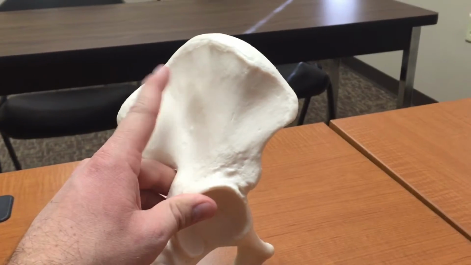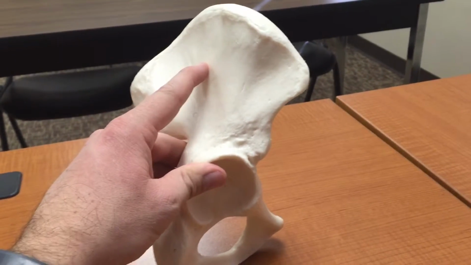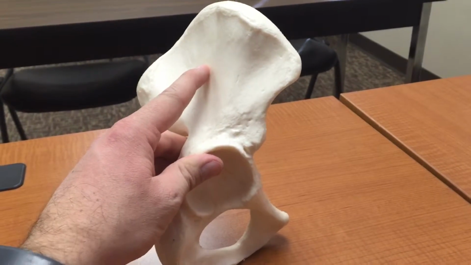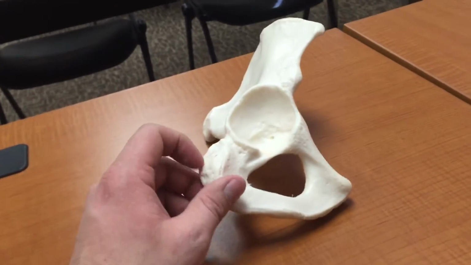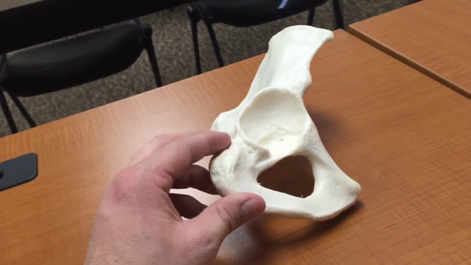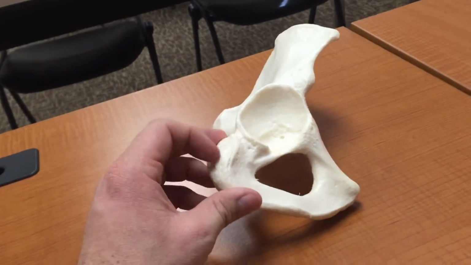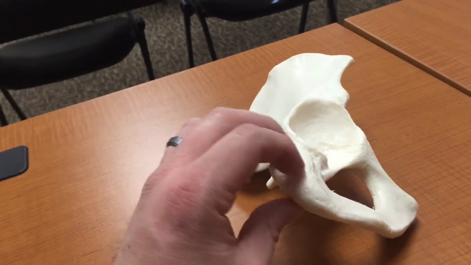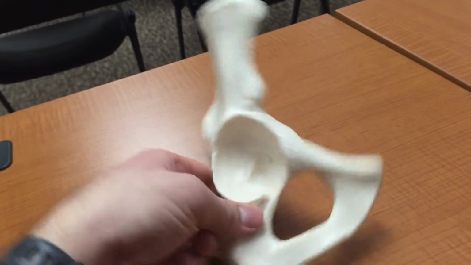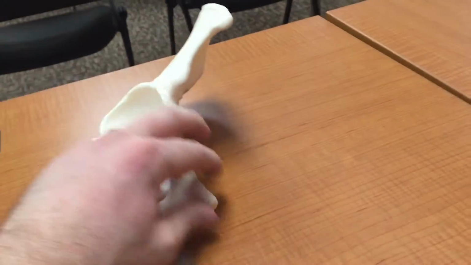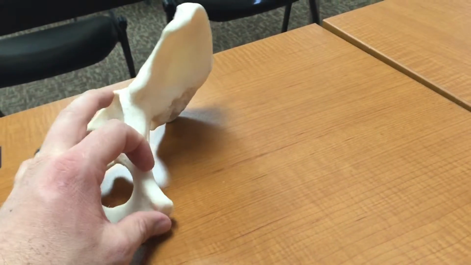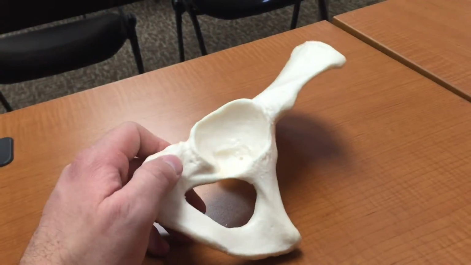The upper flaring portion of our hip bone is pretty easy to identify. That's the ilium. Okay, the ischium has this big, rounded, rough edge, which is called the ischial tuberosity, which is what we sit on when we are resting. And then the pubis, which is towards our pubic region.